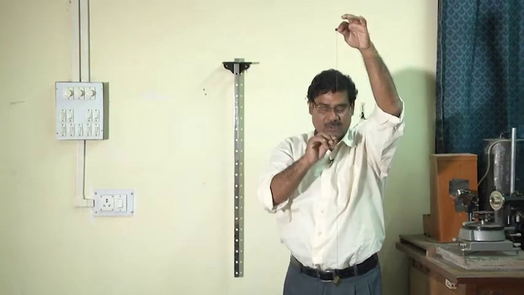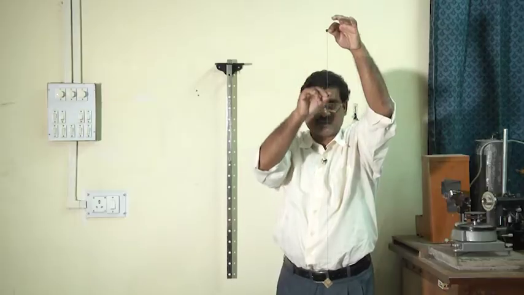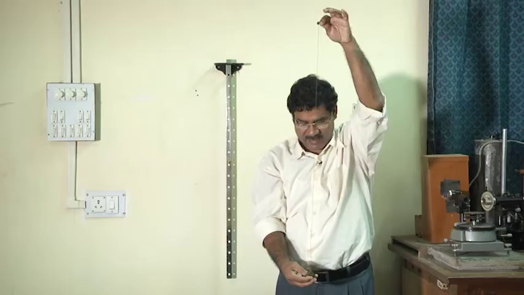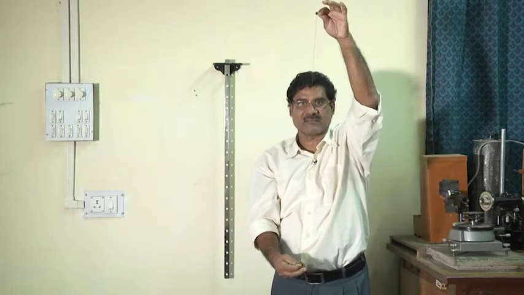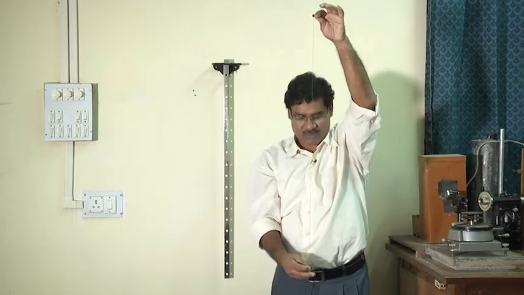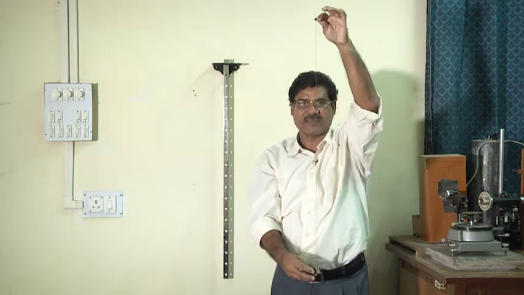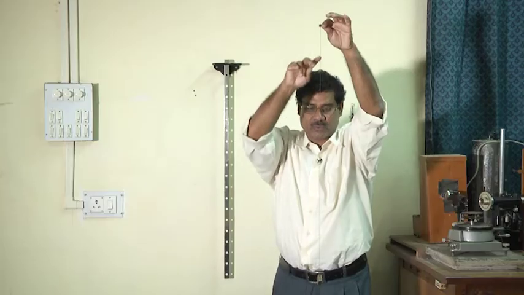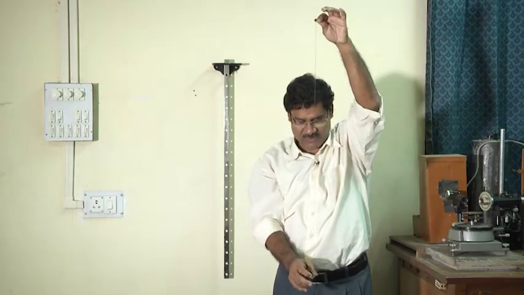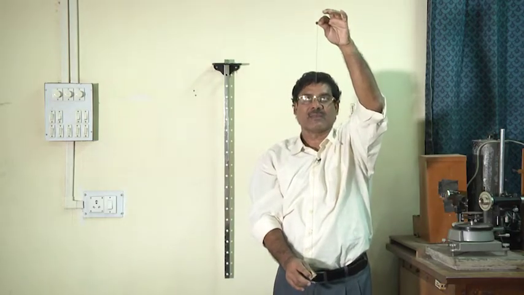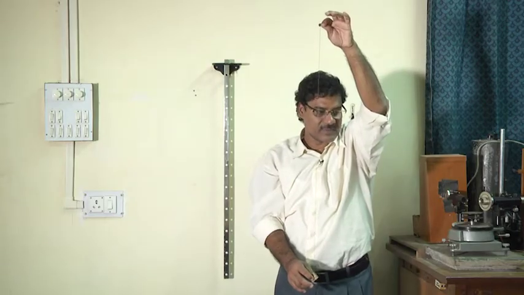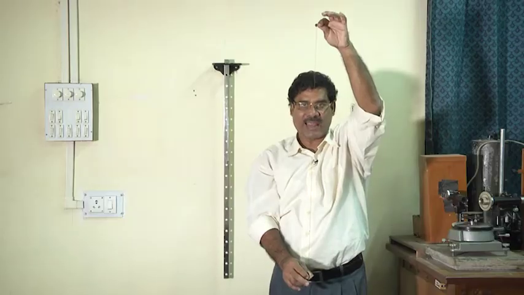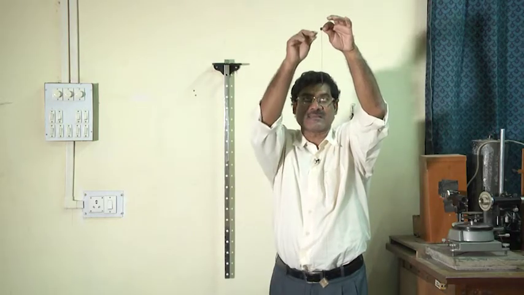Since the thread's mass is negligible, the center of mass is expected to be the center of the bob. The effective length of this pendulum we take from here to the center of the bob. This is L. Then the time period T equals 2 pi square root of L by g.